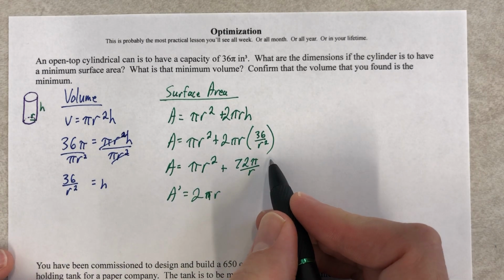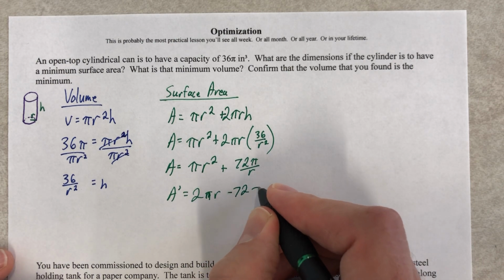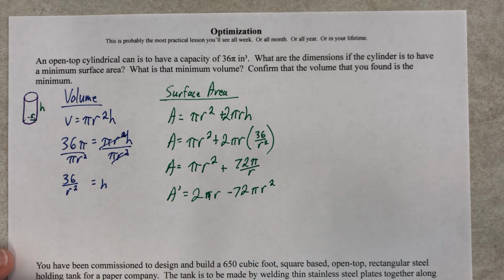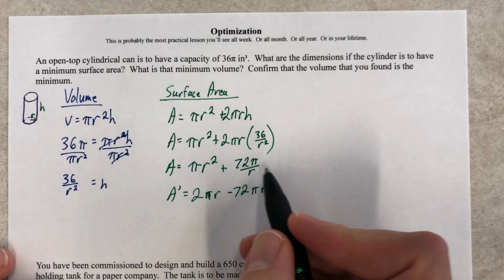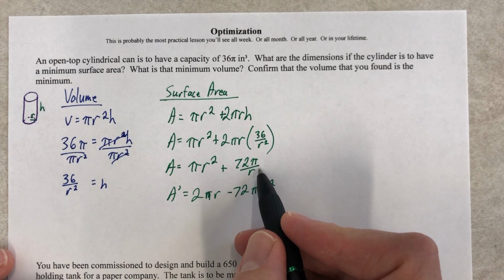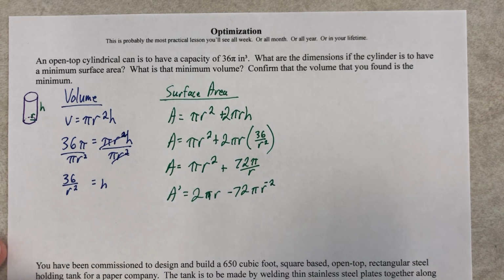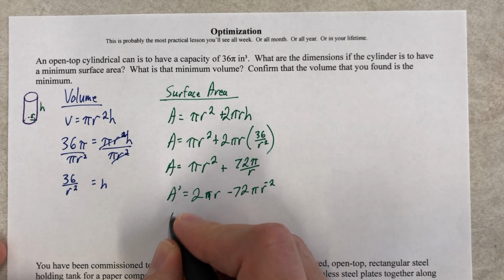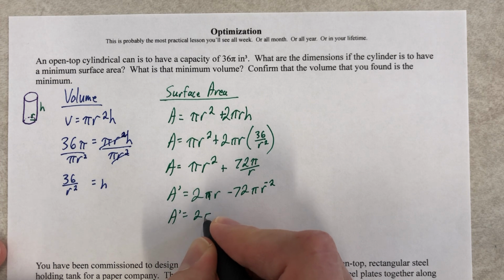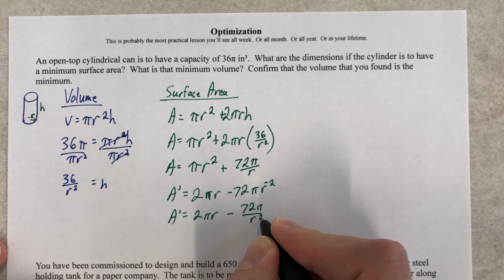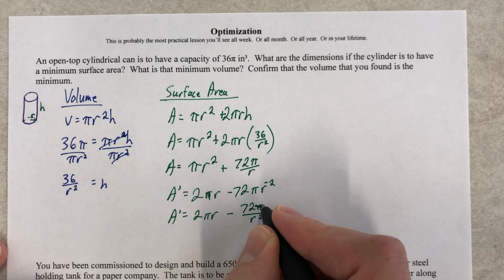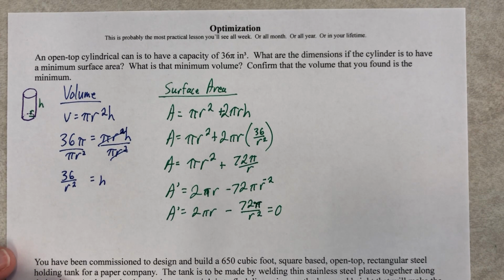Technically, this is r to the negative 1 if we brought it up, so it'd be negative 72 pi r to the negative 2. Like that, the negative 1 multiplies there. We'd subtract 1 from negative 1, get a negative 2. And we'll set this equal to 0. Let's clean it up just a little bit more. So A prime is equal to 2 times pi times r minus 72 pi over r squared, and that is equal to 0. And we will solve this thing for r.